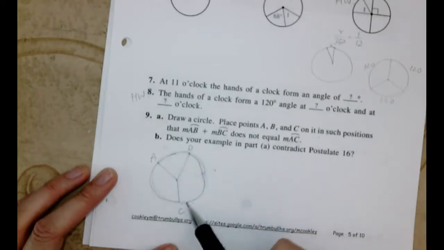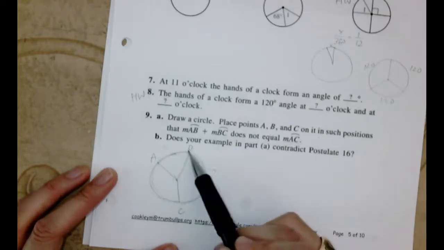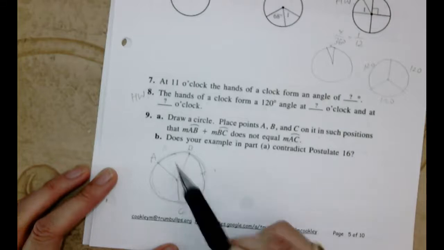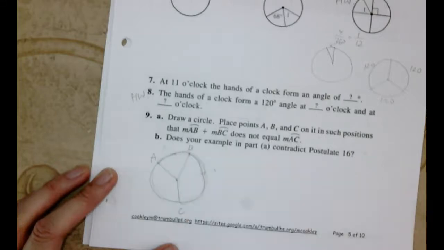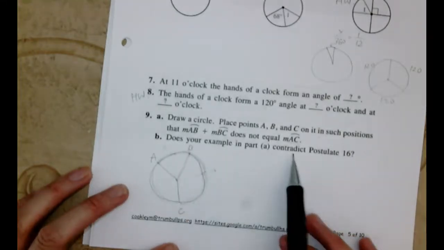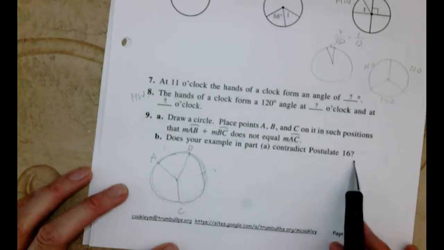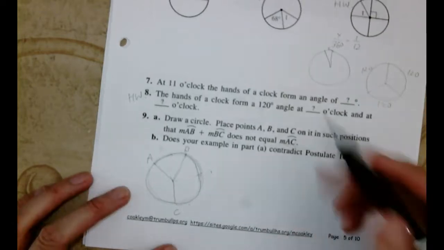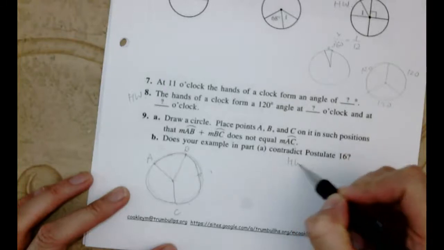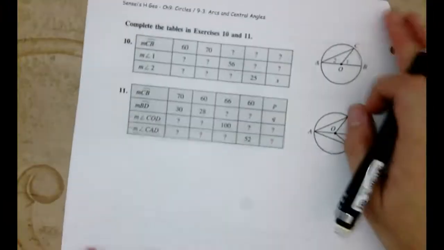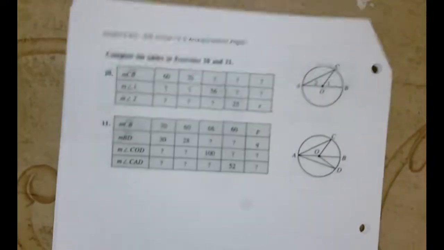This is called the measure of arc ABC. So that's part A. Does your example in part A contradict postulate 16? Think about that. Part B is homework. I think let's do a couple of these and then you fill out the rest, okay?